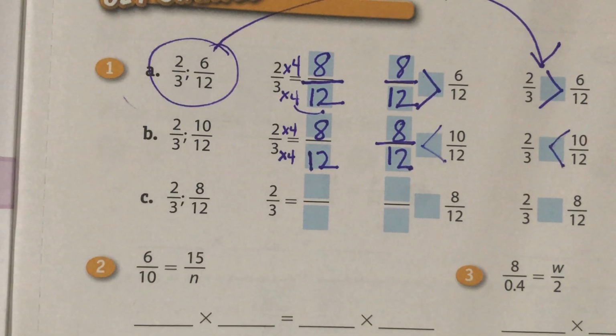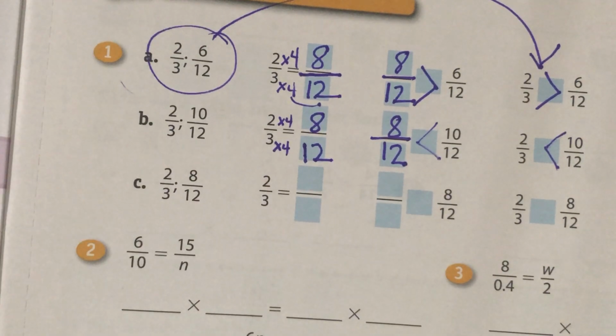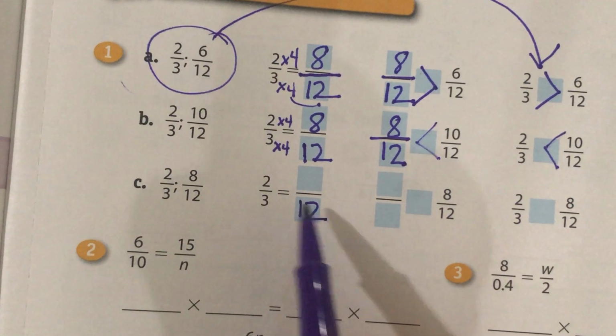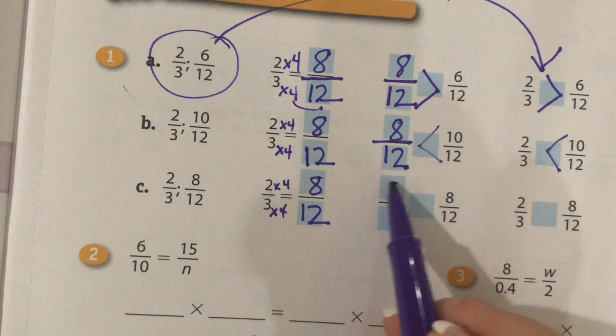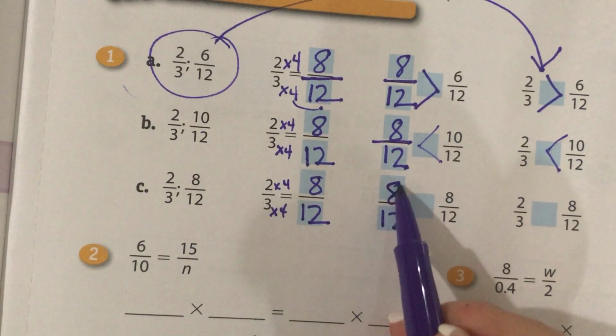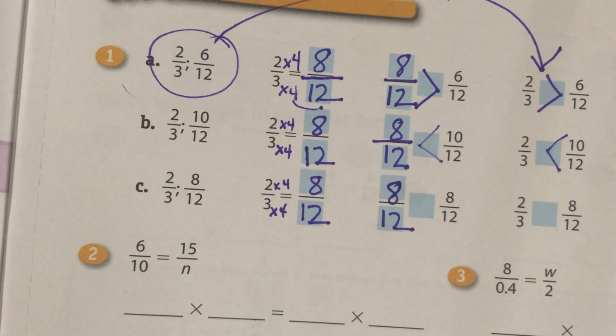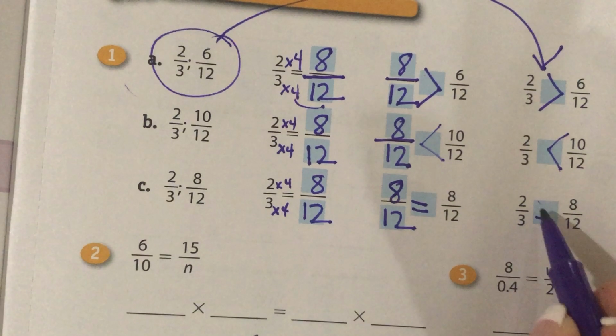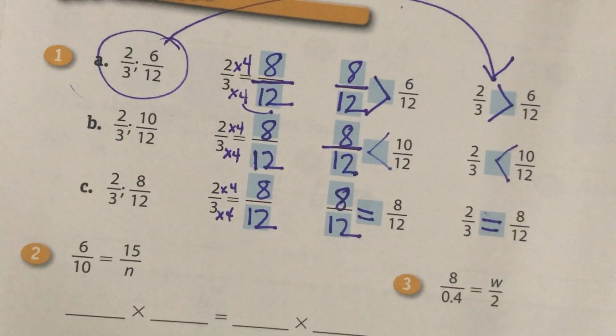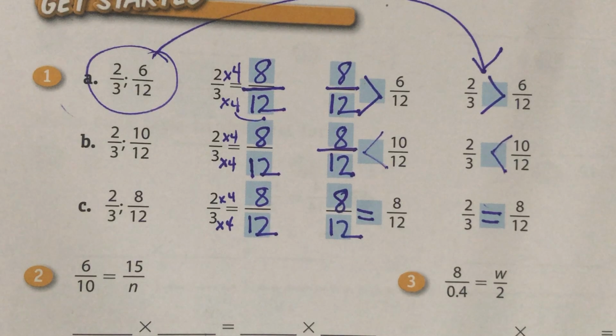Okay, so if I did solve problem C, we're going to compare the ratios 2/3 to 8/12. I'm going to do the same thing. So again, I'm 8 to 12 again. So 8 to 12. What do you notice? If you were in front of me, you would say they're the same. They are. Okay, so they're equal. All right. So that's number 1, comparing ratios, finding out which one is larger.